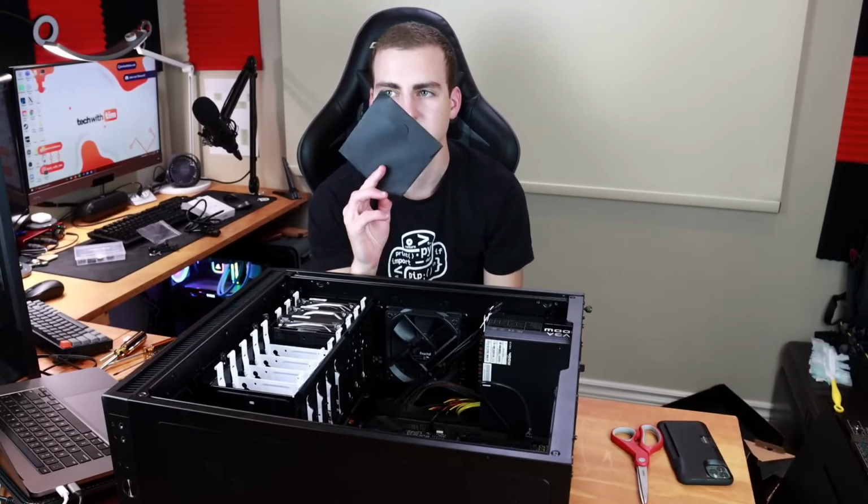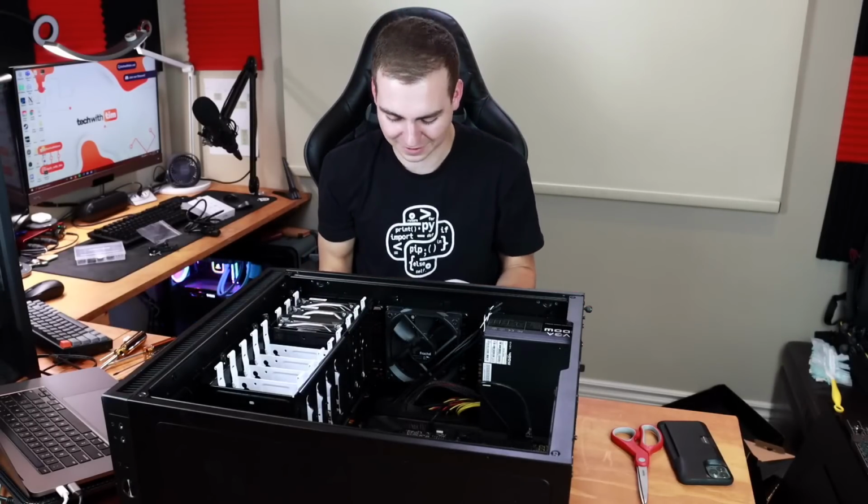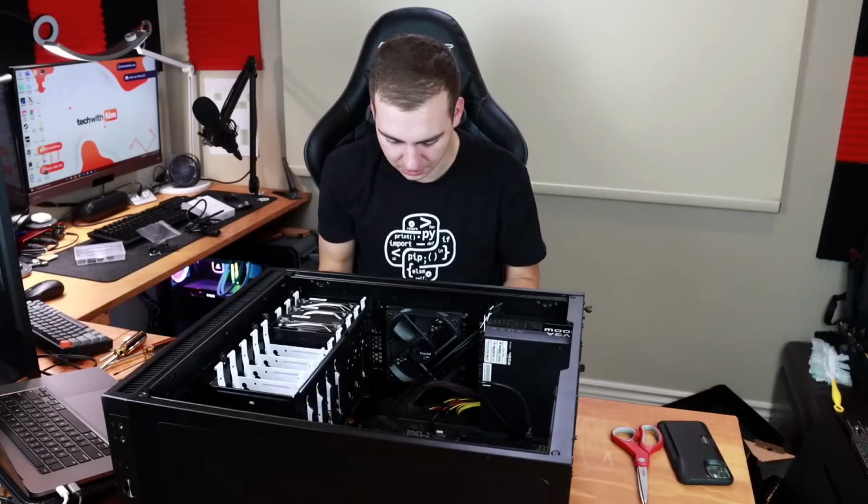I don't understand why they give CDs. I don't know anyone who has a CD drive in their computer, and it's really just a pain. Who uses a CD anymore, to be honest?